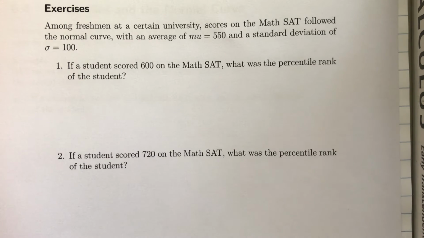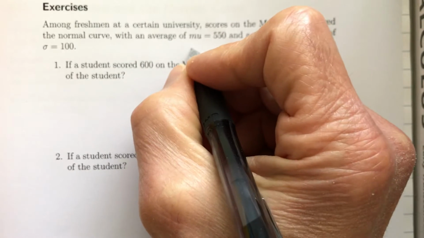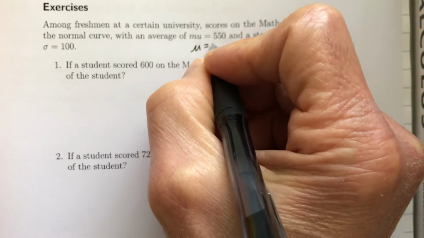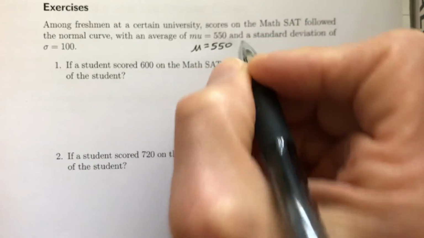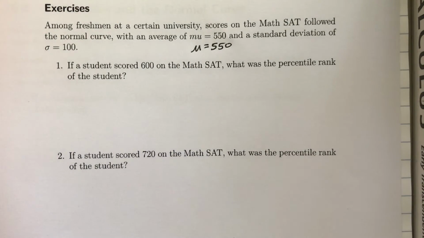Okay, so we're going to go over these exercises. Among freshmen at a certain university, scores on the math SAT followed the normal curve with an average of mu. This is a typo. Mu equals 550 and a standard deviation of sigma equals 100.